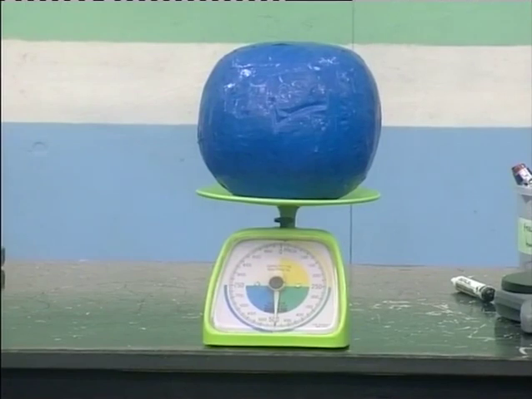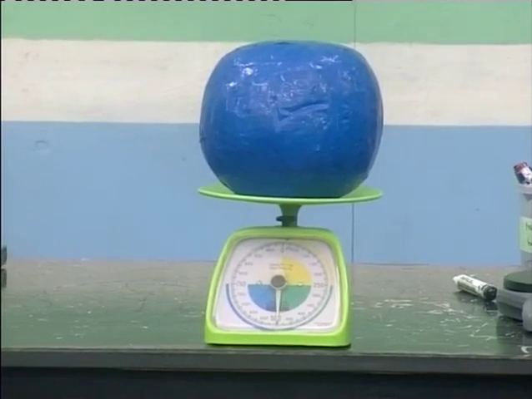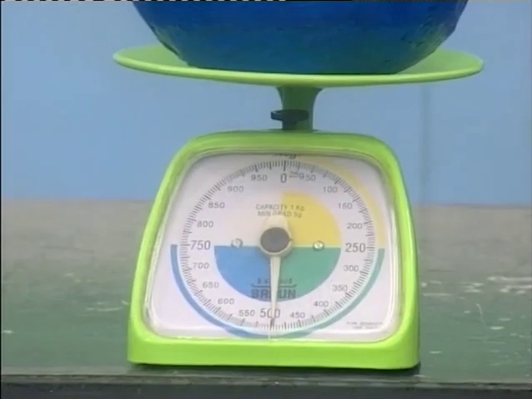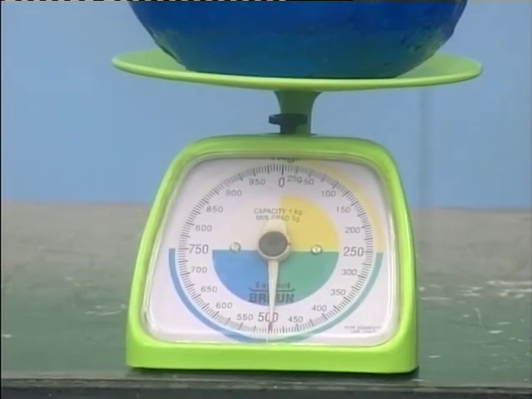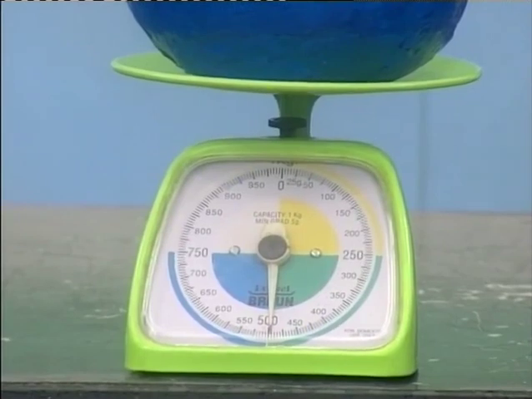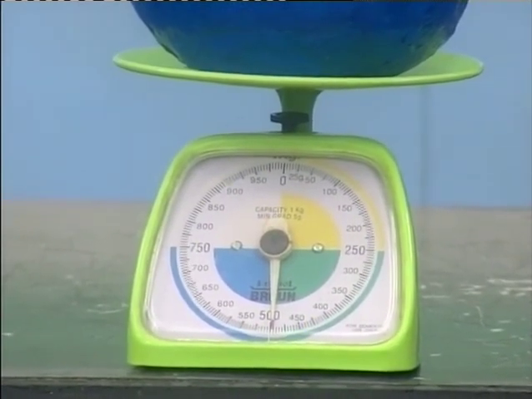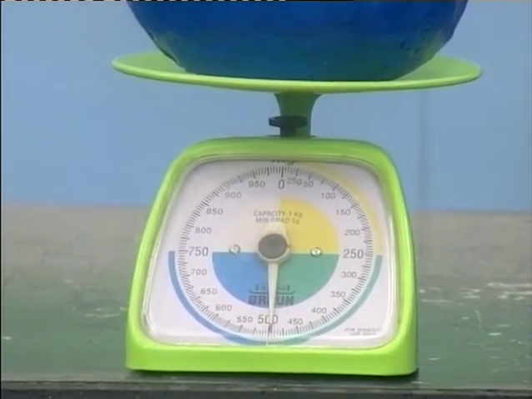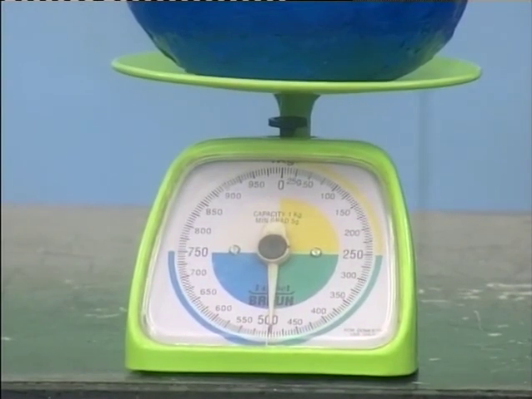All right, let's see where the pointer stopped. Okay, for the students in front, you can see well. For the back ones, the front students will help you.